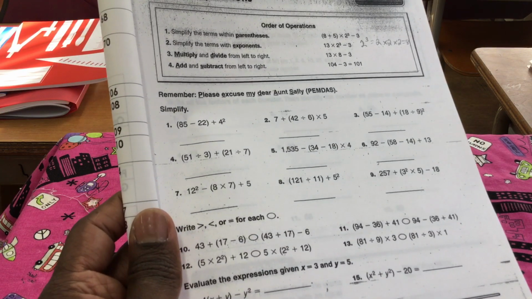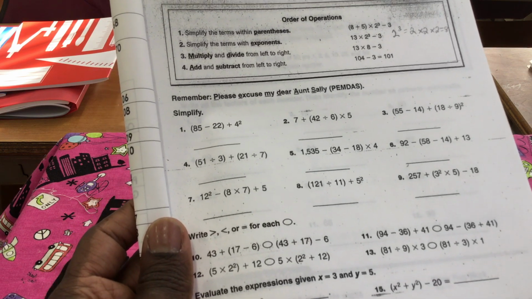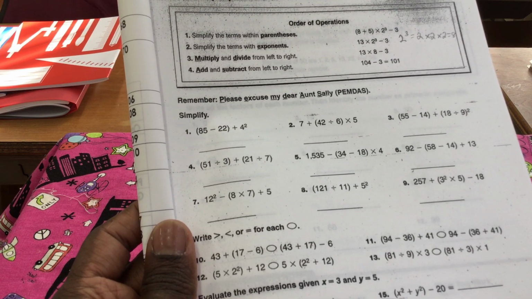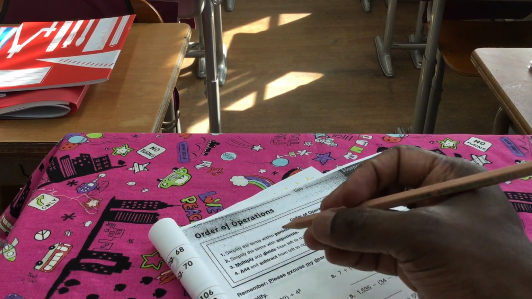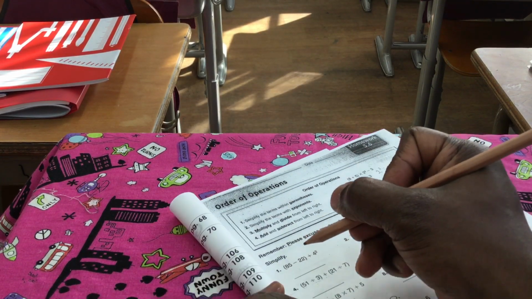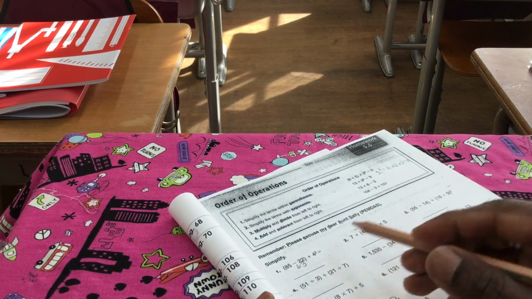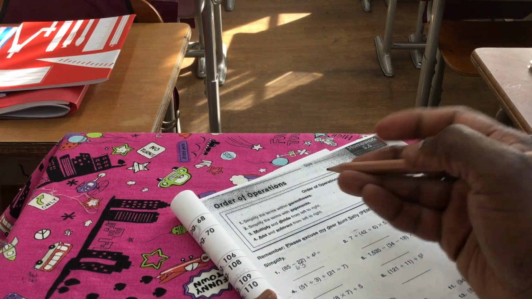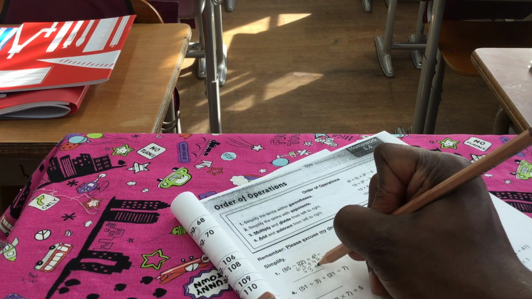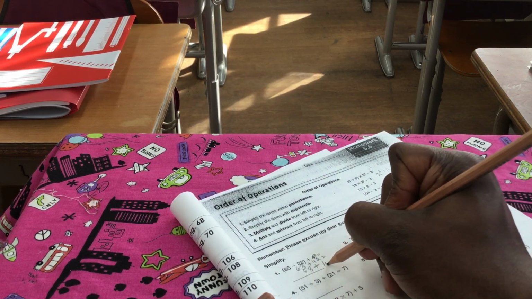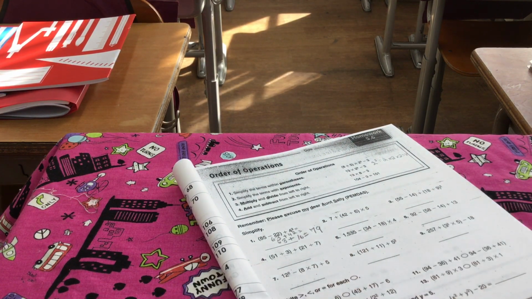Let's do a few together. Let's look at number 1. 85 minus 22. Let's do what's in parentheses first. 85 minus 22 is going to give us 63. Now, we do the exponent. 63 plus 4 squared, or 63 plus 16, that's going to give us 79. So remember to show your work, okay?